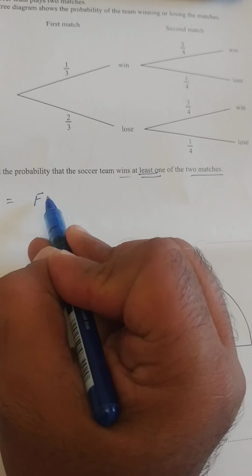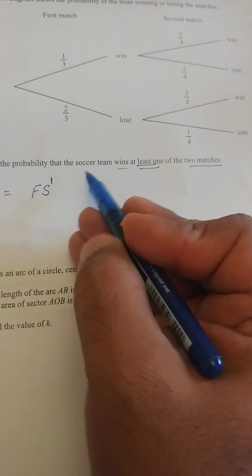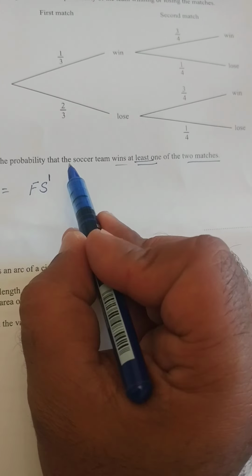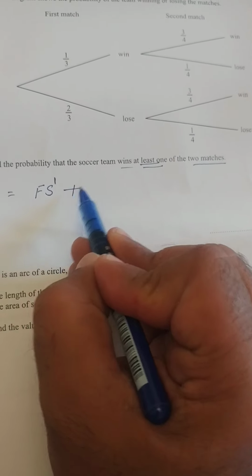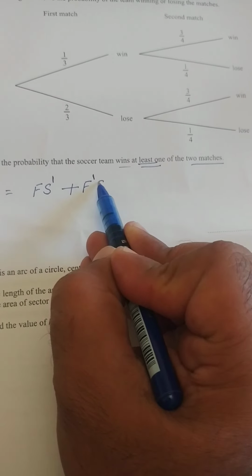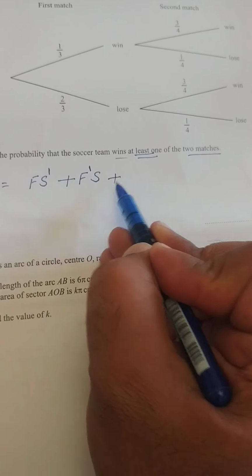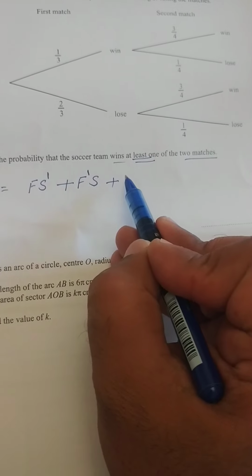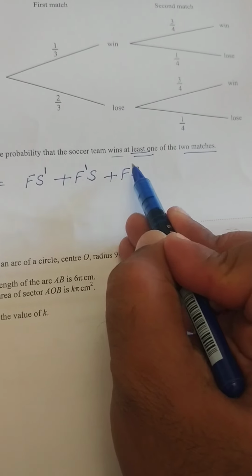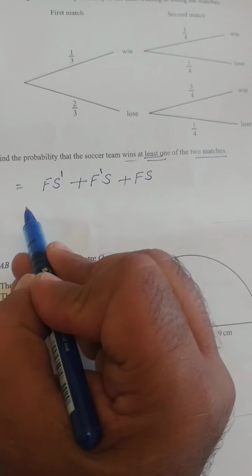It means first match win, second does not win, or the first match lost, second wins, or, because at least 2 matches, both can be wins. Let's see here.